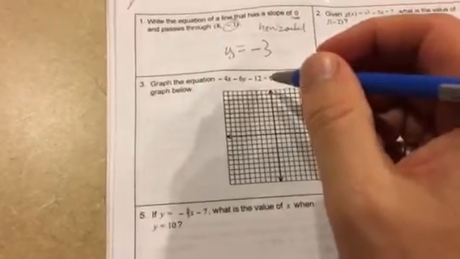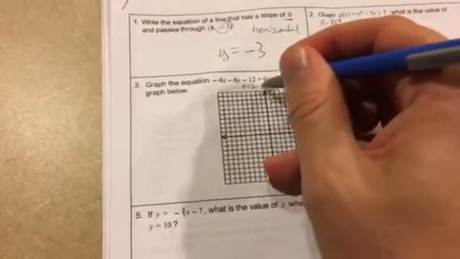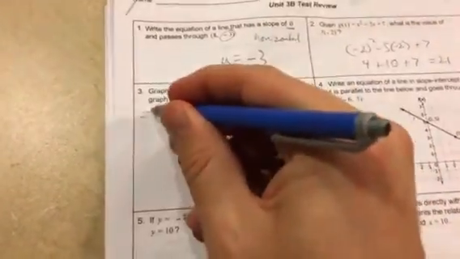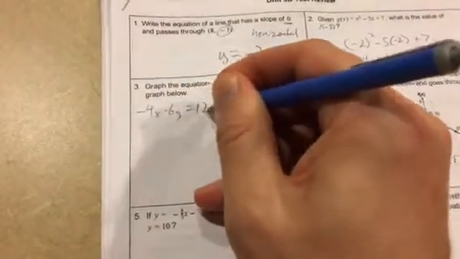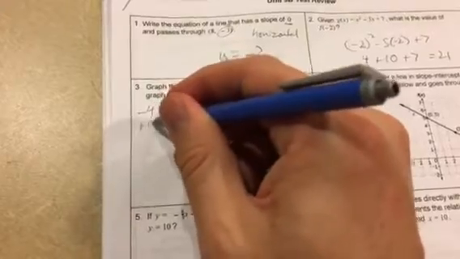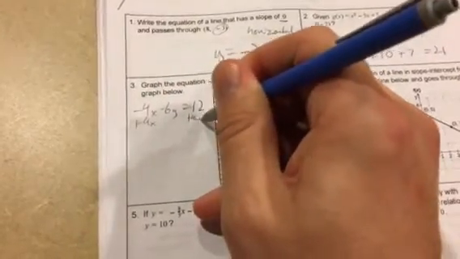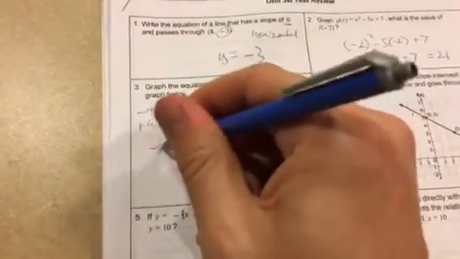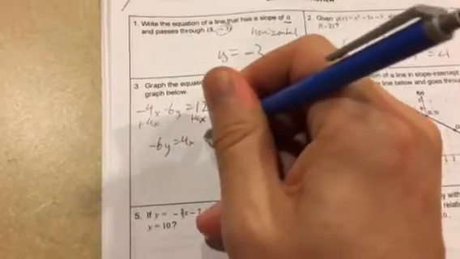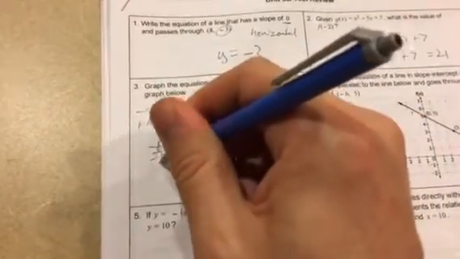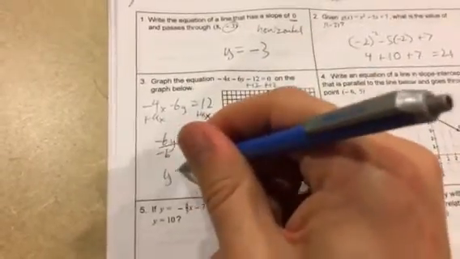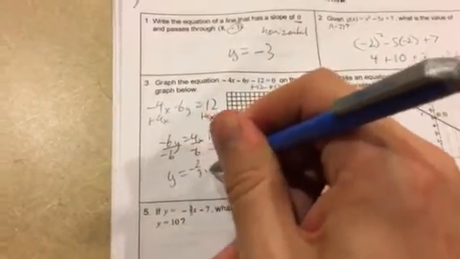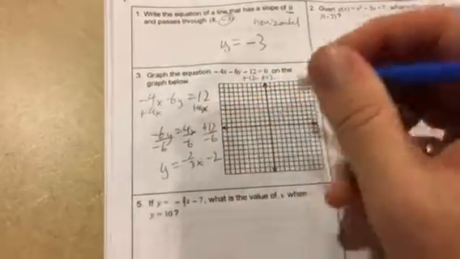This is 21. When we go to graph this equation, we have to solve it for y. Add 12, add 12. That's -4x minus 6y is equal to 12. Add 4x to both sides. That's -6y equals 4x plus 12. Divide by -6. And that's y is equal to -2/3 x minus 2.